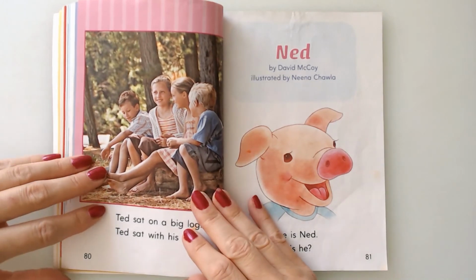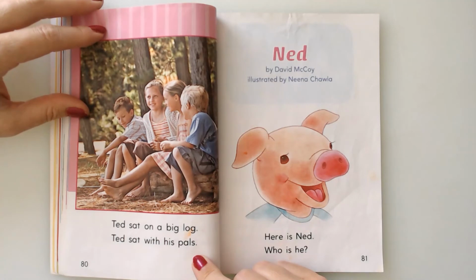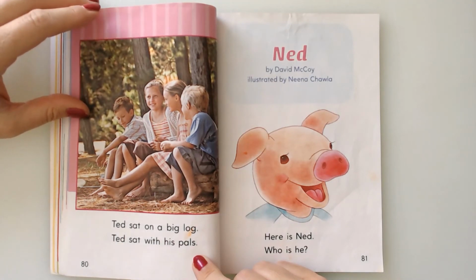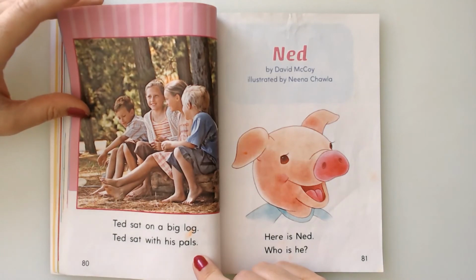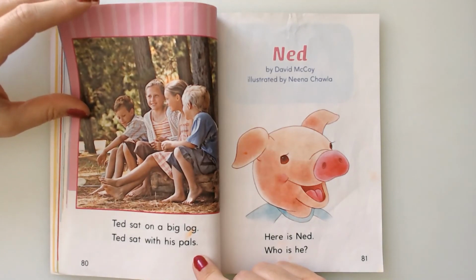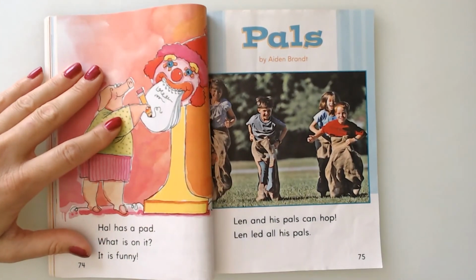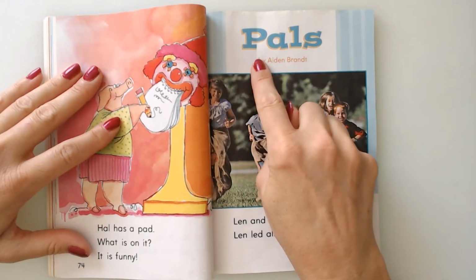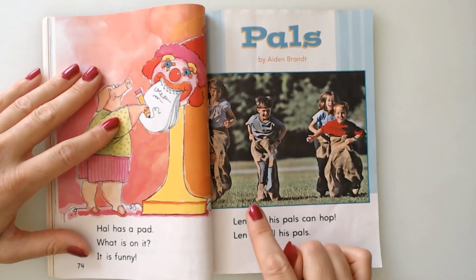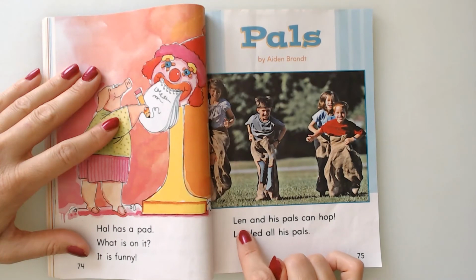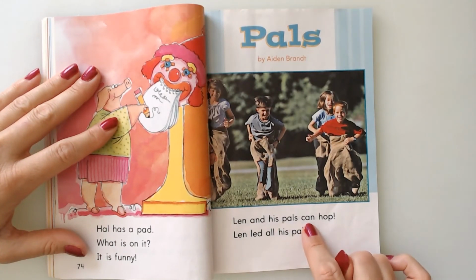Okay, so Mrs. Gillum is going to whisper read, and you're going to put your fingers on the screen, and you're going to read with her. I'll read so that you'll have time to sound them out. Okay, ready? Begin. Pals. Len and his pals can hop.